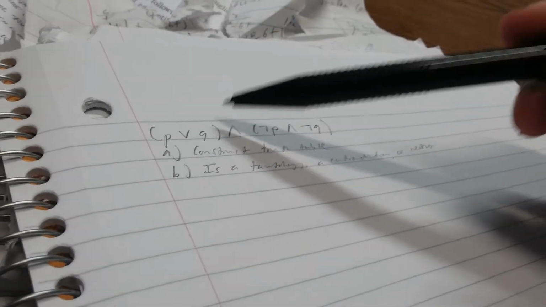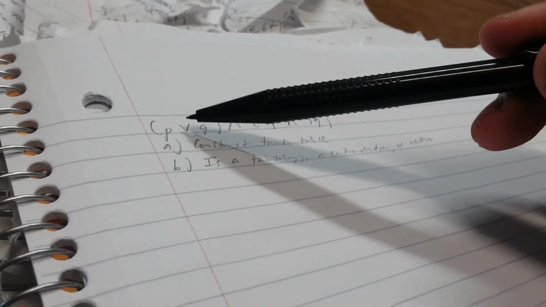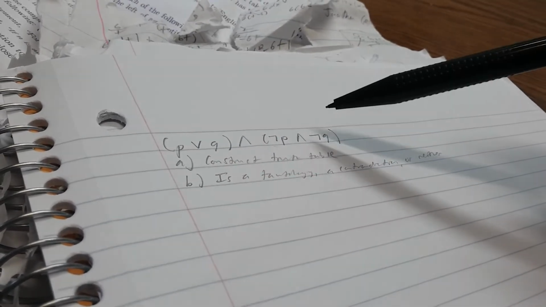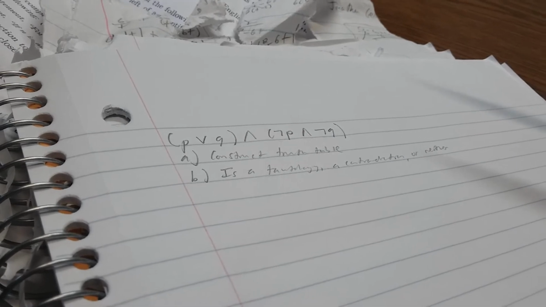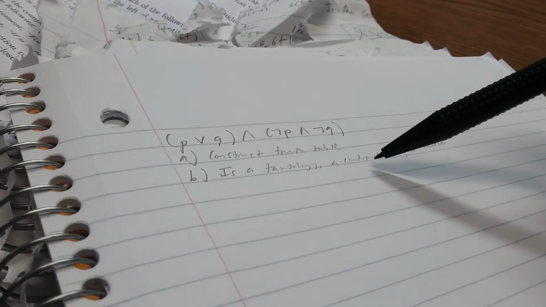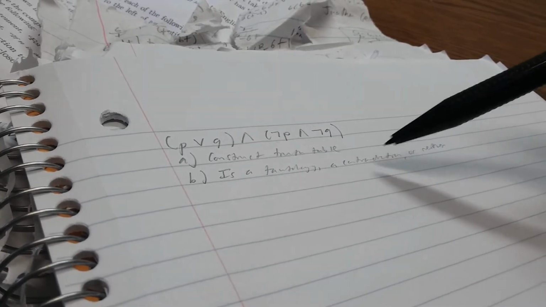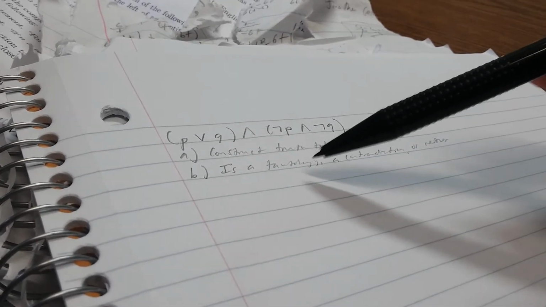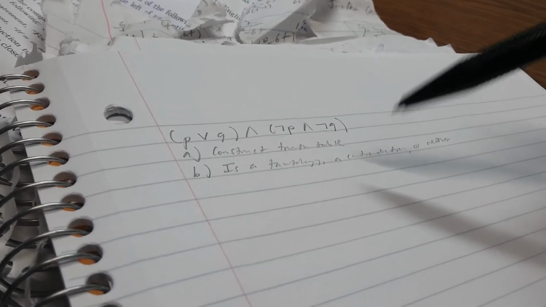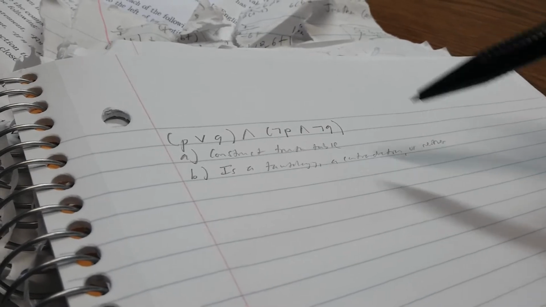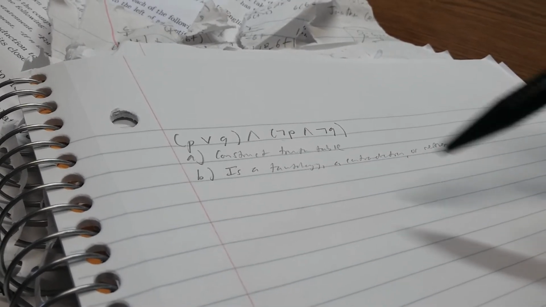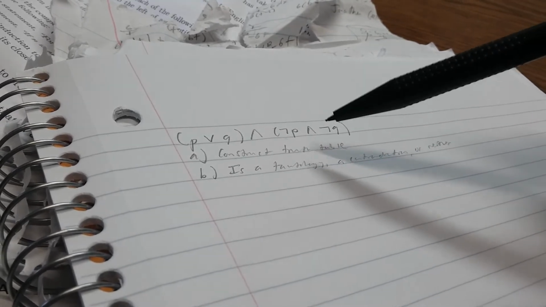Okay, so in this problem here, we have P or Q and not P and not Q. This is a two-part problem. The first part is that we have to find the truth table, and the second part is that we need to determine whether or not it's a tautology, contradiction, or neither. So first, let's construct our truth table.